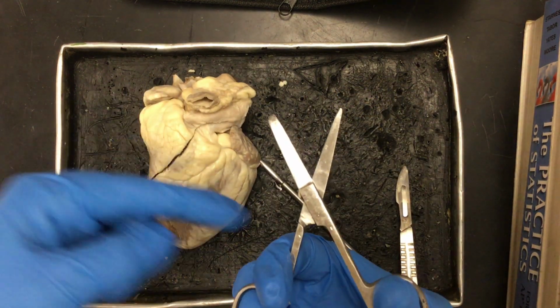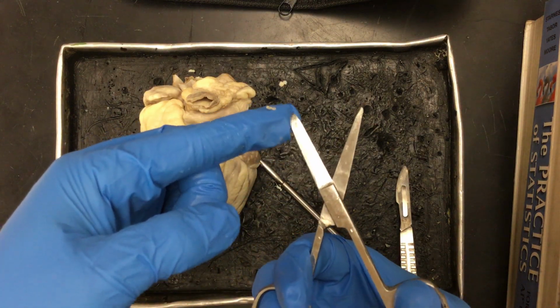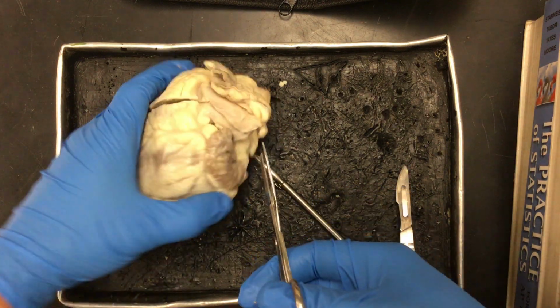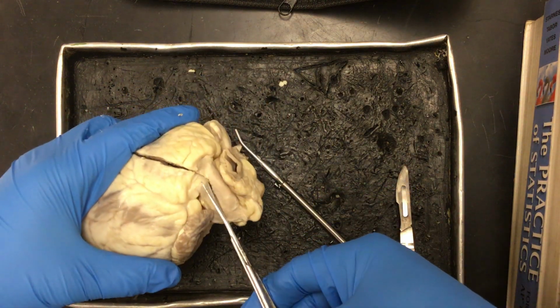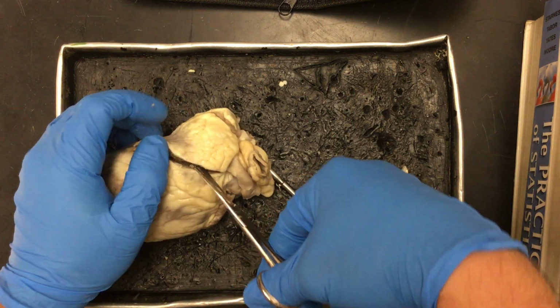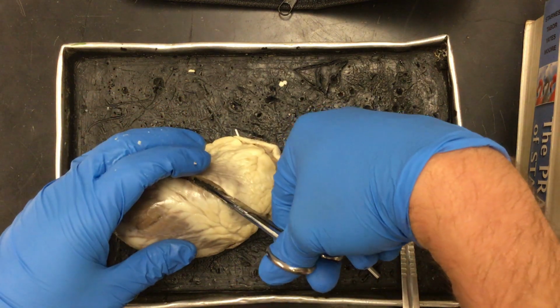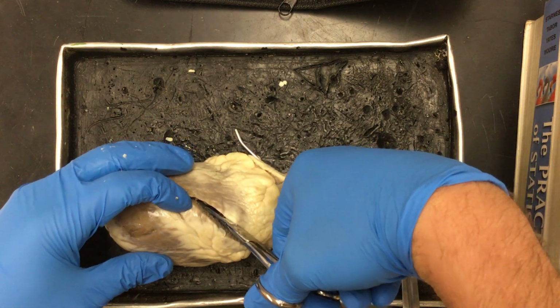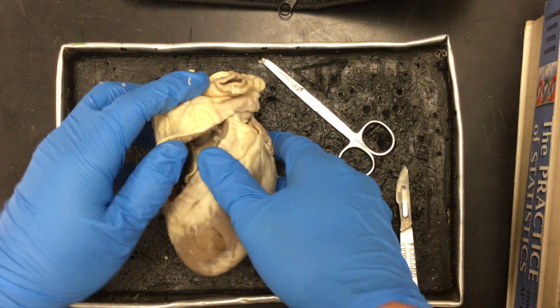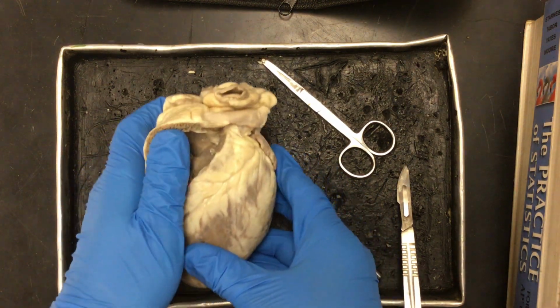Using these surgical scissors, they're rounded on one side to prevent any tissue damage, sharp on the other, so the rounded side goes inside. I'll cut along here, like that. They cut incredibly well, see that? To reveal the right ventricle.